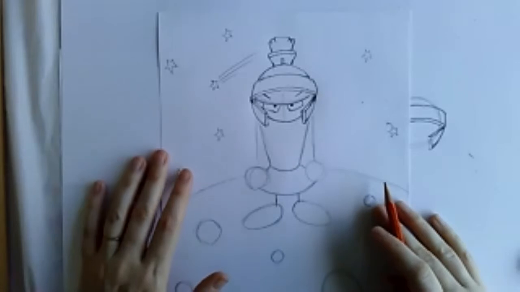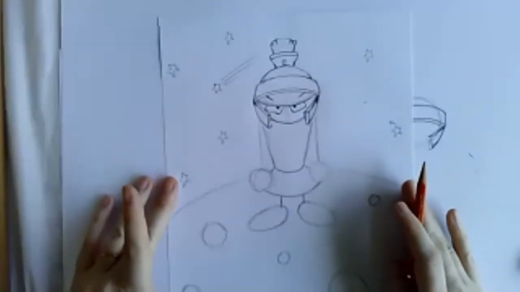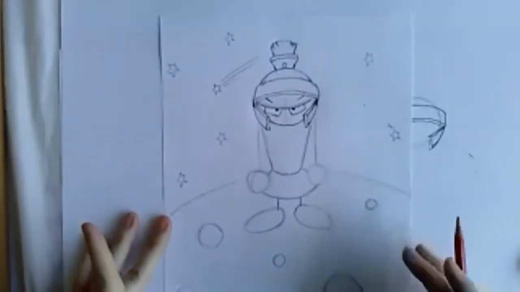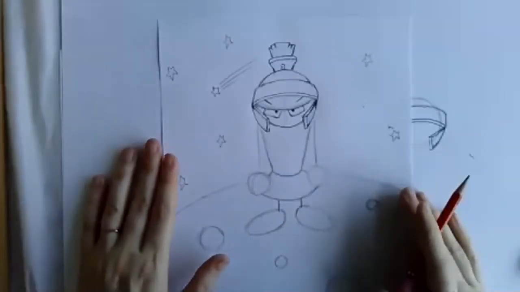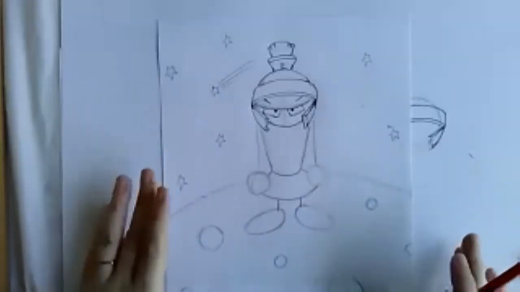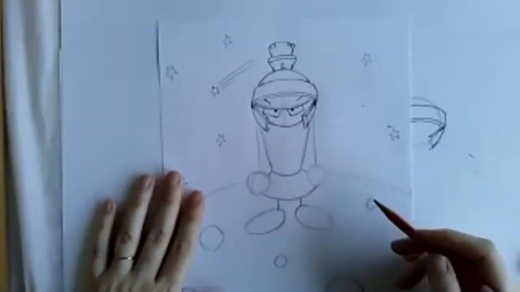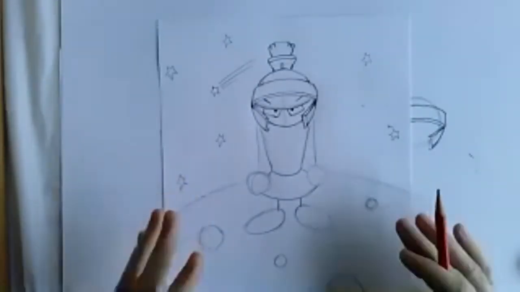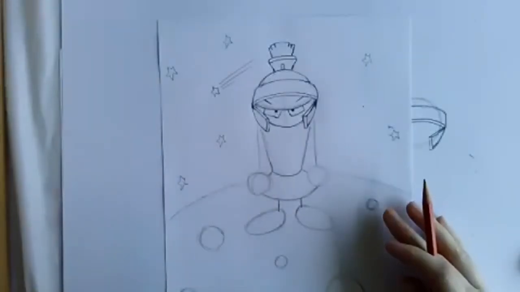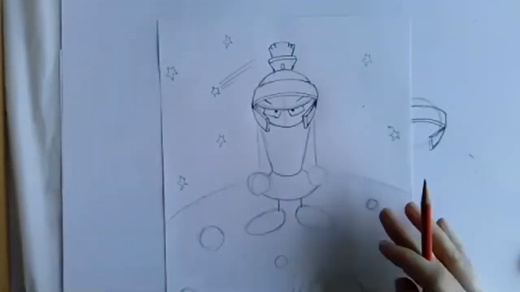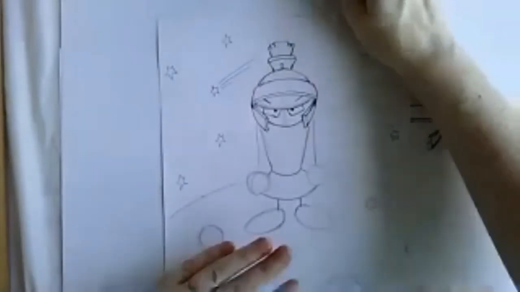Cool. All right. So if you have his face in, now we're going to work on his arms and his hands. I don't know if you guys have ever noticed, but almost all cartoons never draw in the real fingers. Almost every cartoon has gloves on.